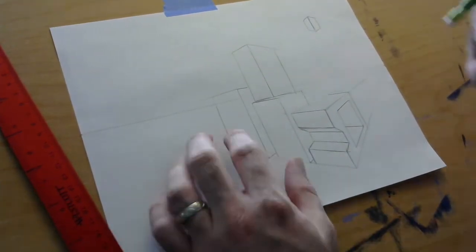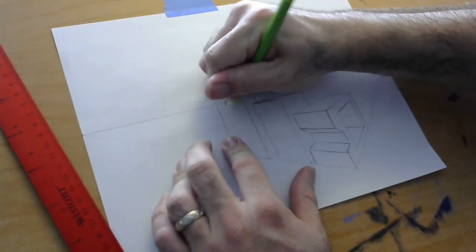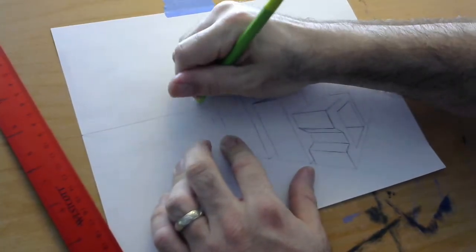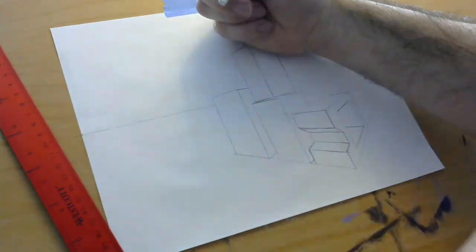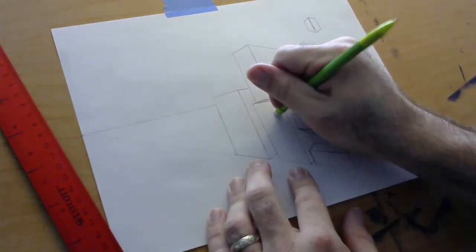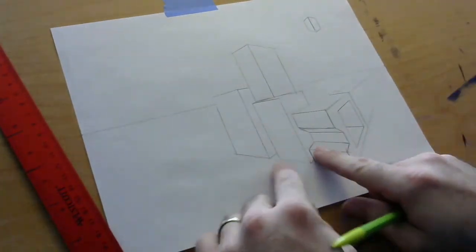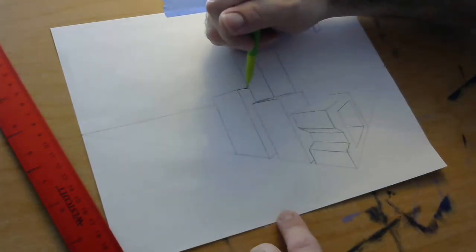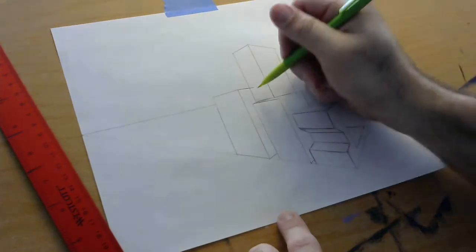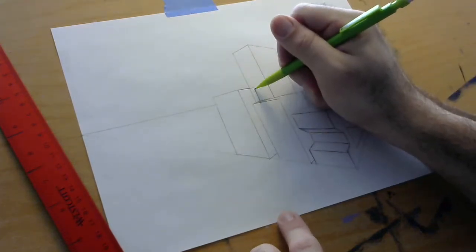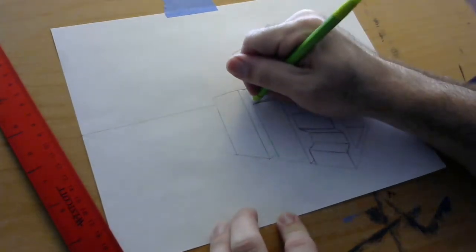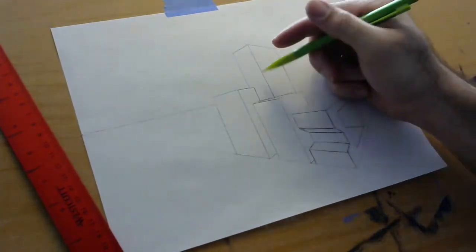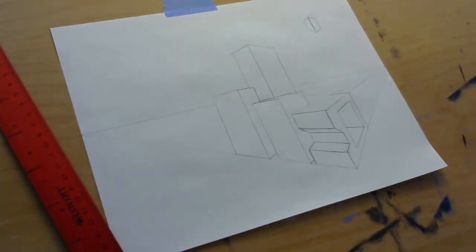So I'm going to go ahead and erase away this business here. So now I've got a kind of a cluster of little buildings here. This one here would probably overlap this one a little bit. That looks a little odd. So now we've got this one firmly established as a background building.